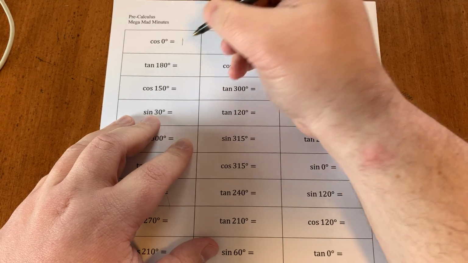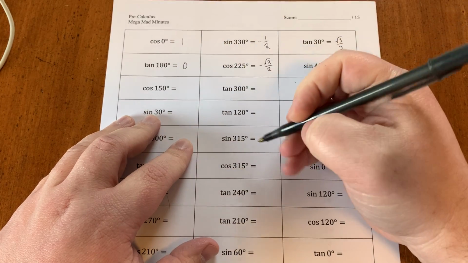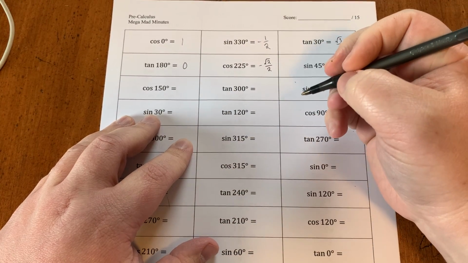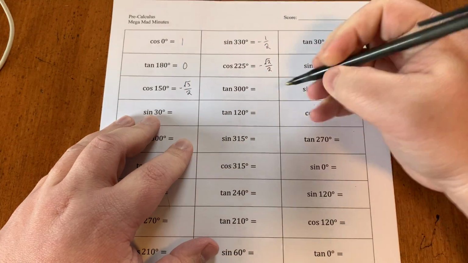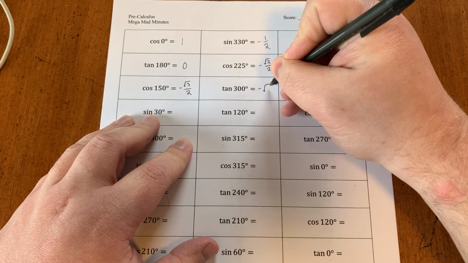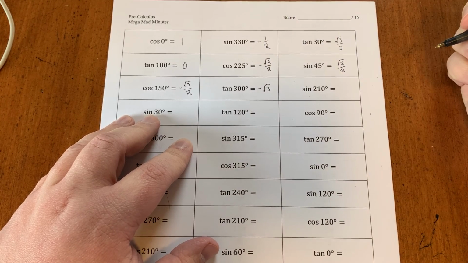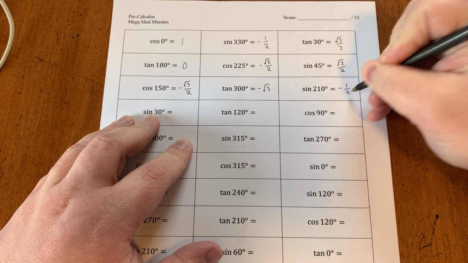Tangent of 180, it's y over x, that's negative 1, 0. 0 over negative 1 is 0. Cosine of 150 is a 30-degree angle in quadrant 2, so it's negative root 3 over 2. Tangent of 300 is a 60-degree angle in quadrant 4, so it's negative root 3. Sine of 210 is a 30-degree angle in quadrant 3, so it's negative 1/2.